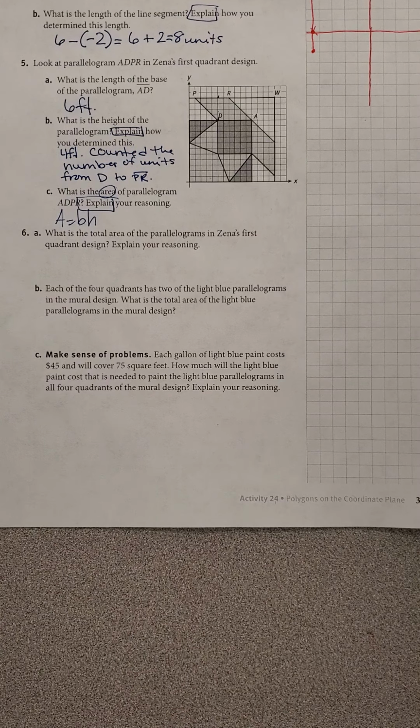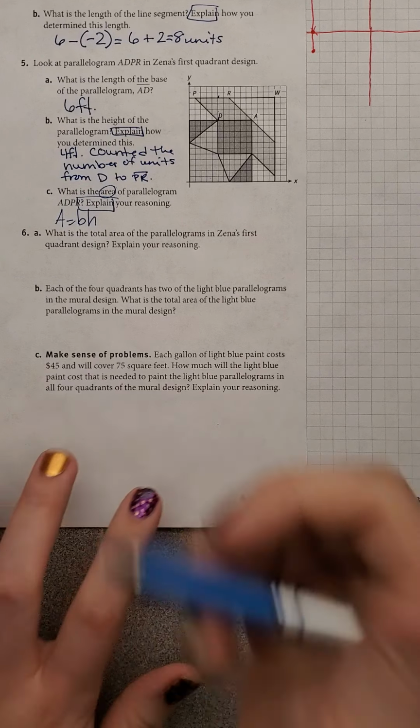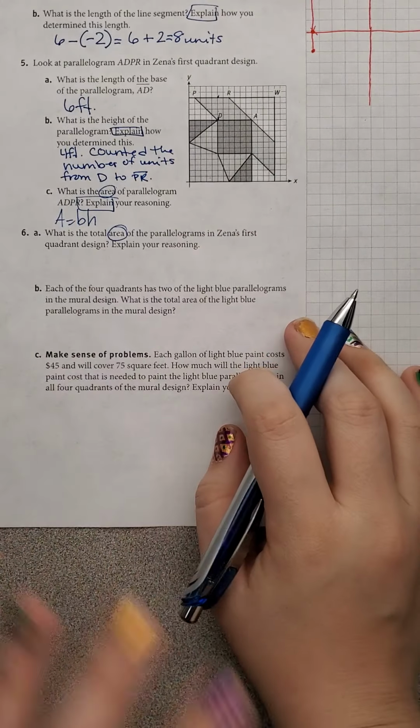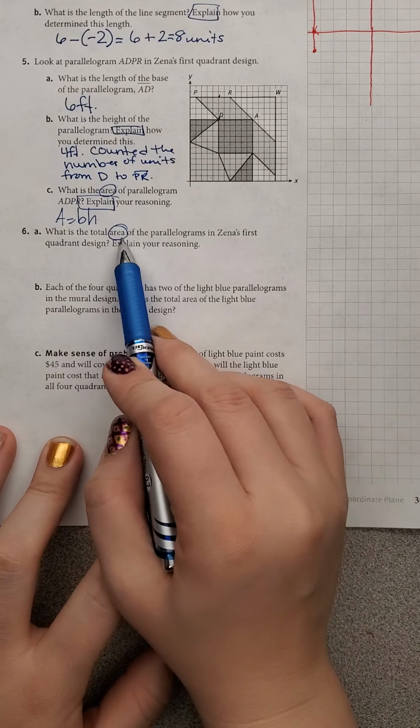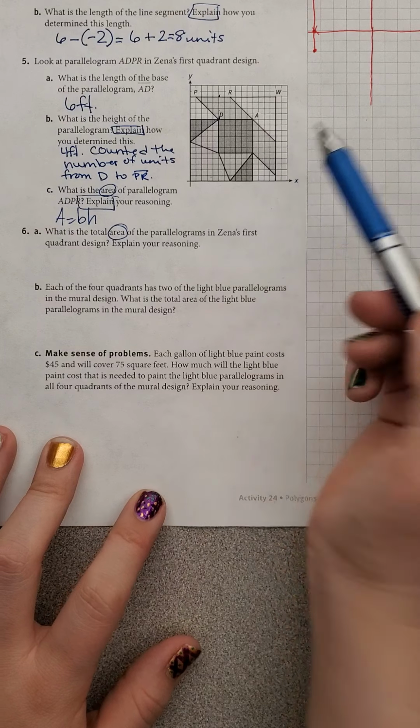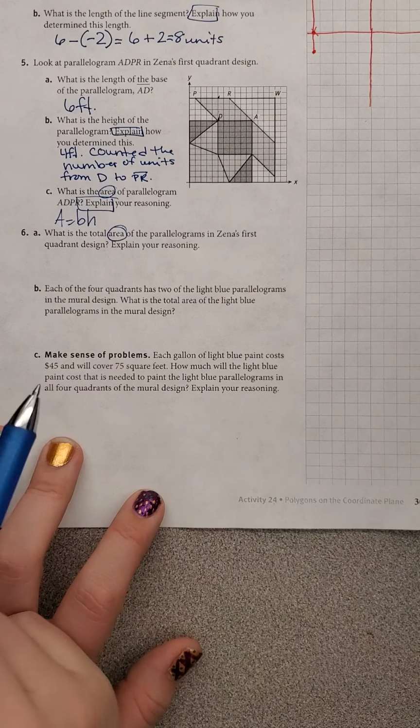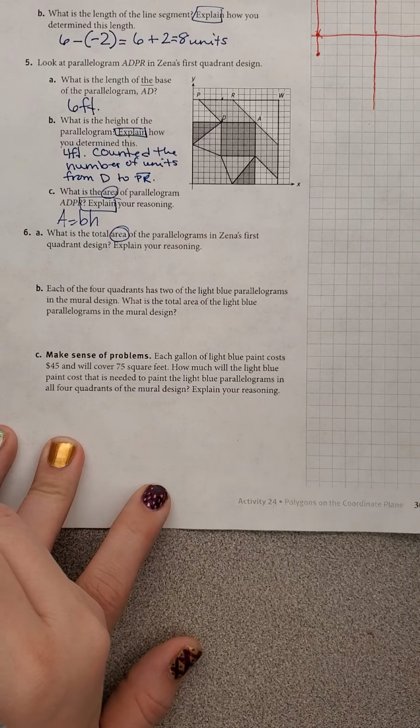Okay, so number 6, what is the total area of the parallelogram in Zena's first quadrant design? Well, we know that we have 2 of these parallelograms that are actually the same measurement.